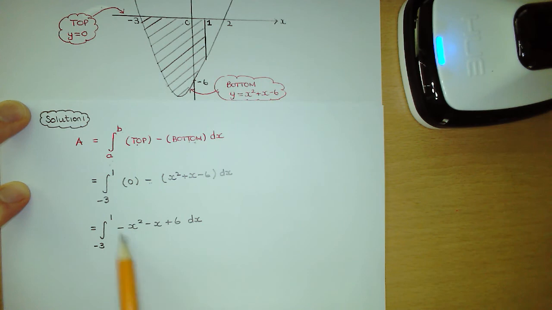So we're going to integrate this expression. Because we're integrating with limits, we have to open square brackets. So we open square brackets and then we just integrate each term. So integrate the first term, add 1 to the power, divide by the new power. So we're going to have minus x cubed over 3. Integrate the second term, add 1 to the power, so it's going to be minus x squared. And then divide by the new power, 2.